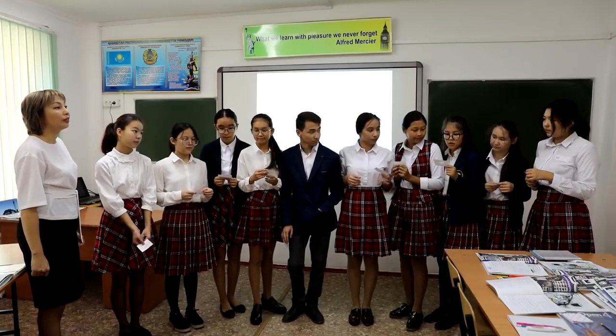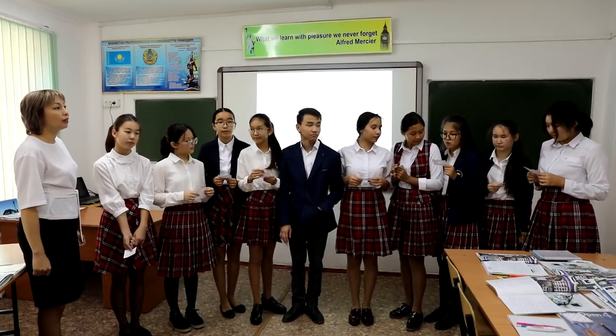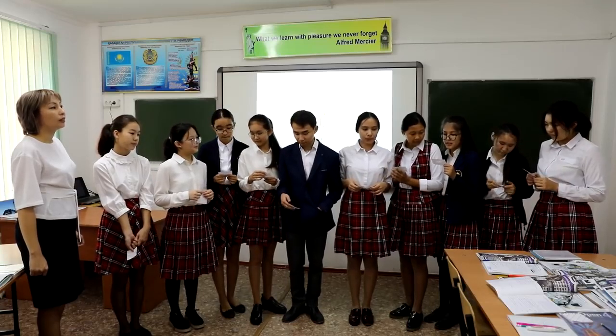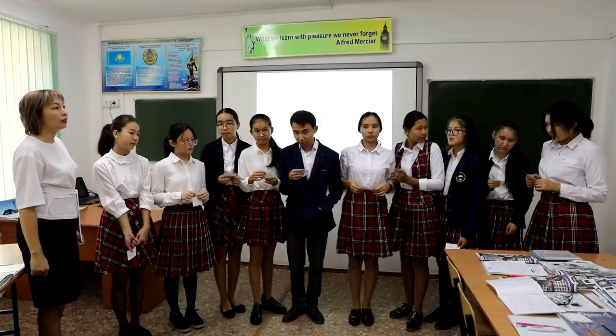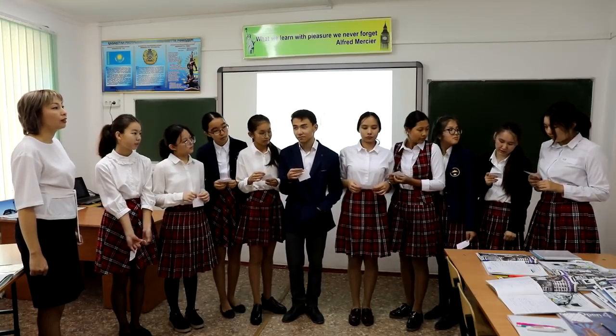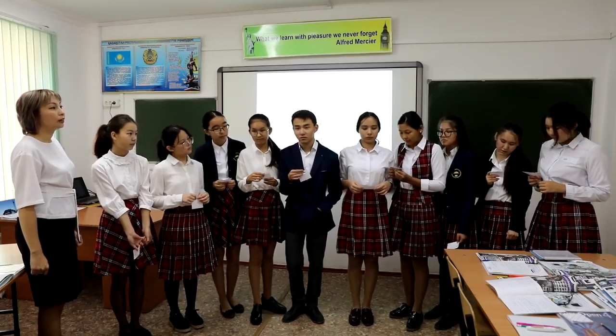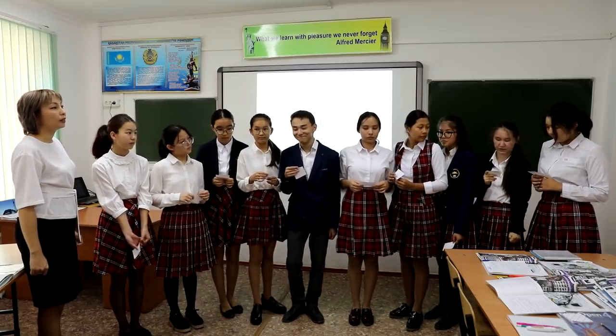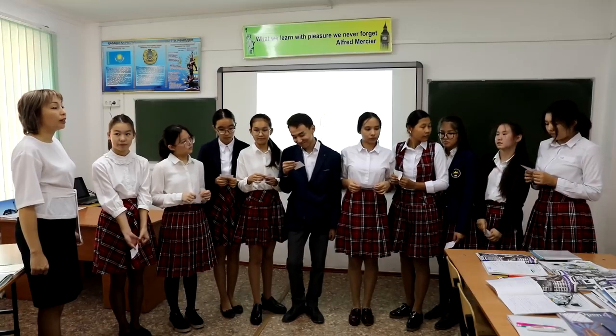Tap. A cylinder or block of wax or tallow with a central wick which is lit to produce light as it burns. I think it is candle. Okay, it's candle. An apparatus with rotating plates that creates a current of air for cooling or ventilation. I think it's fan. Yes, it is fan.